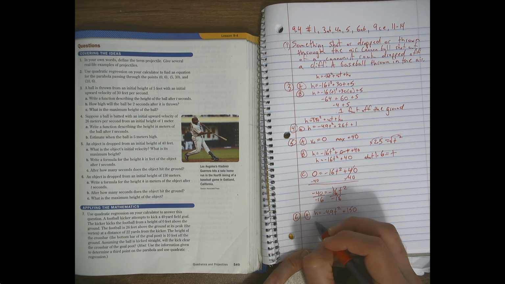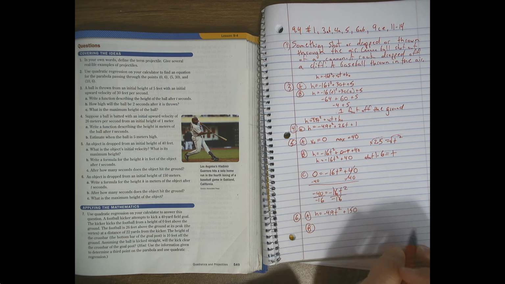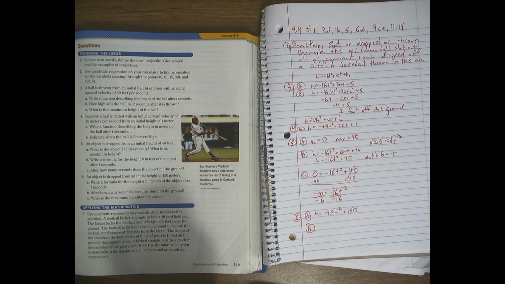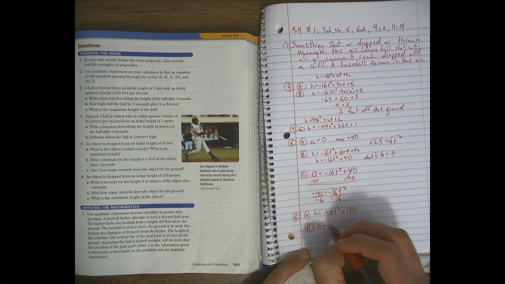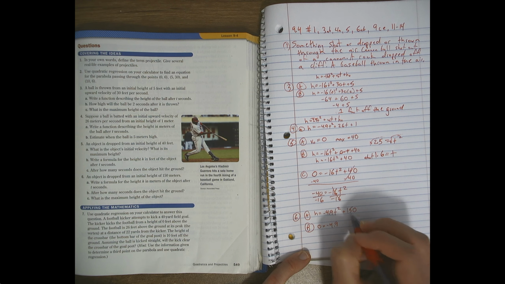Okay, so part B. After how many seconds does the object hit the ground? Same question we just solved over here. So we're going to plug in 0 for the height. We want to know when is the height 0. It starts at 150. It's dropped.